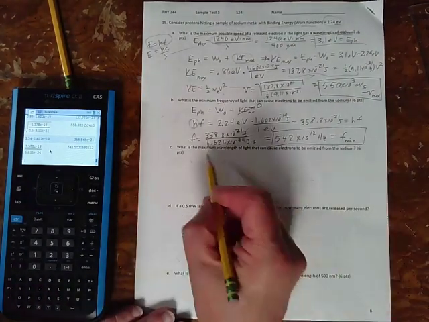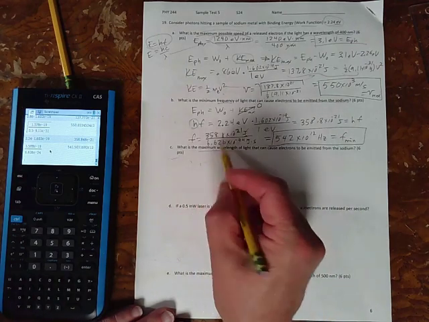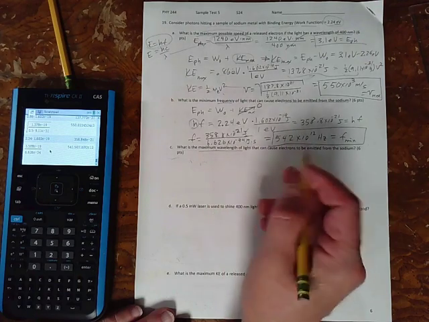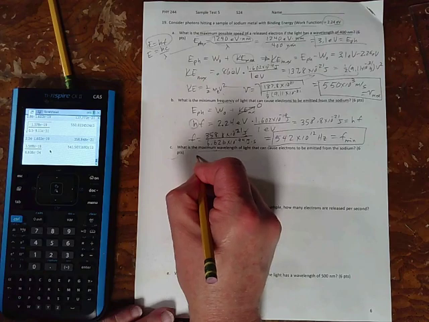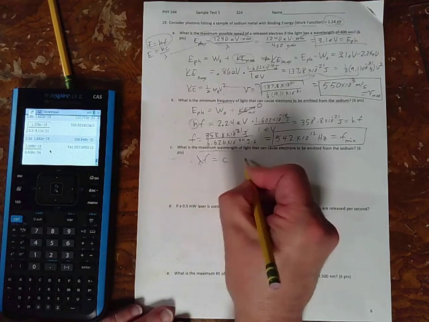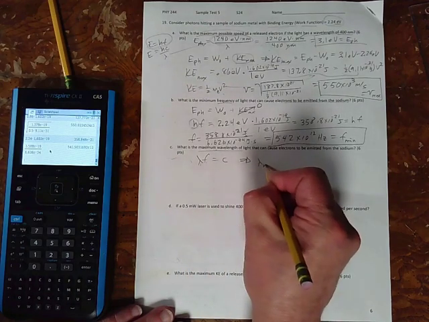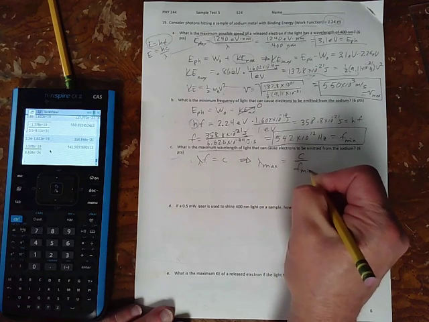Okay, what is the maximum wavelength? Very close to the same question. Minimum frequency gives a maximum wavelength, they're directly related just by the wave function. Going back to the basic wave function, lambda times f equals c. So lambda max will be c divided by f min.